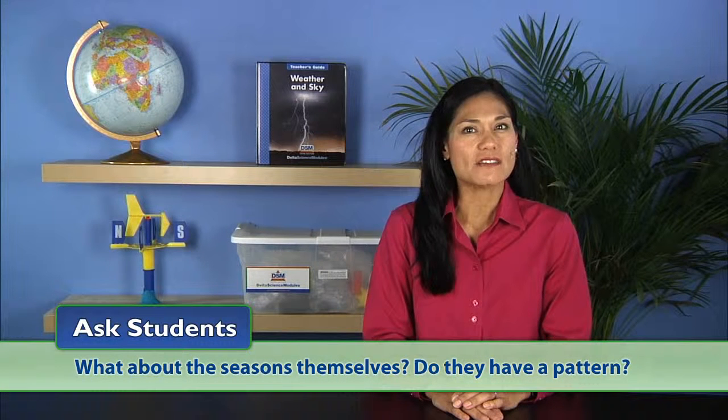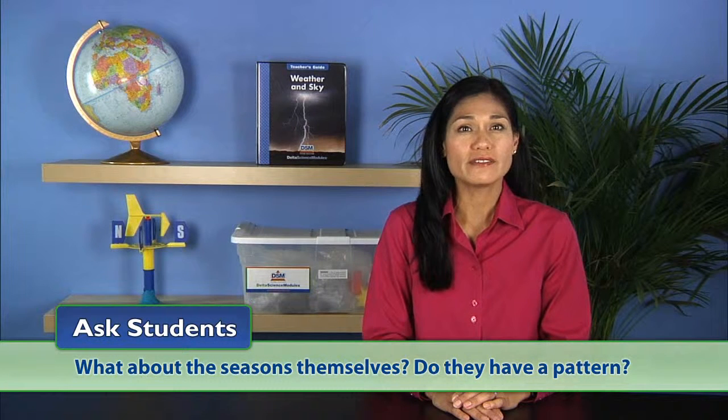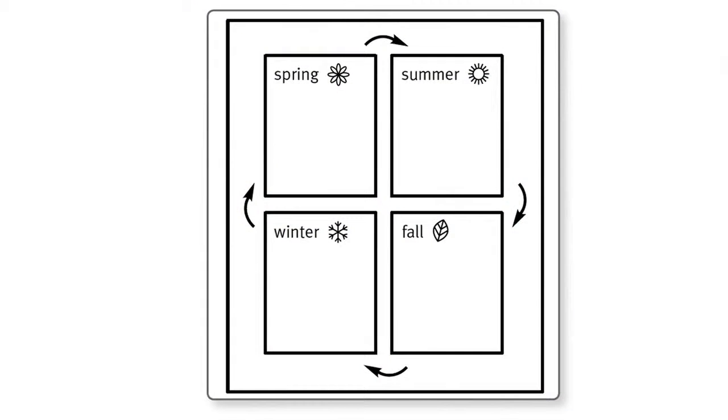Have students think about patterns in the seasons themselves, and then point out the arrows on the chart and ask, what about the seasons themselves? Do they have a pattern? Lead students to recognize that the seasons form a pattern from year to year. The exact weather in each season might be different from one year to the next, but the seasons will always follow each other in the same order.